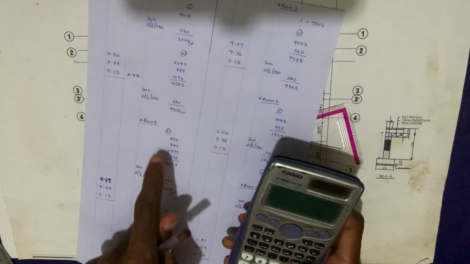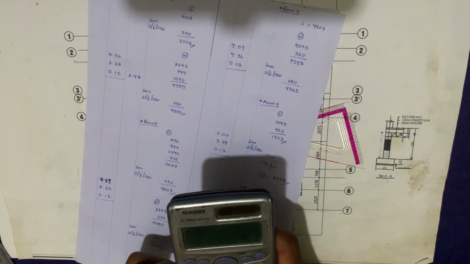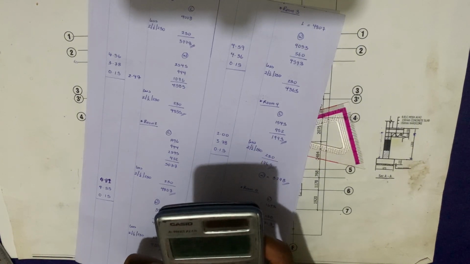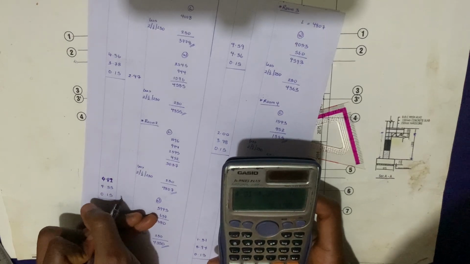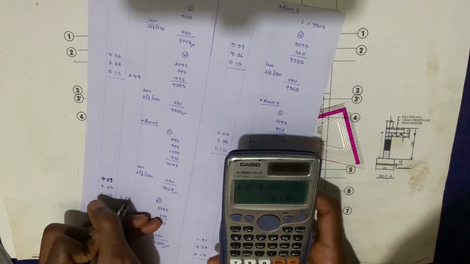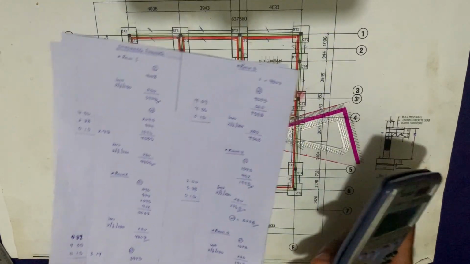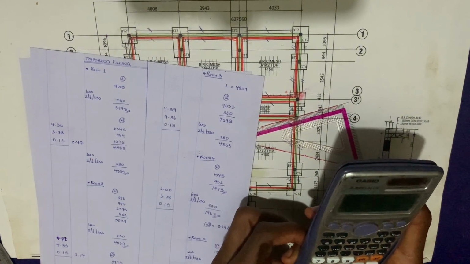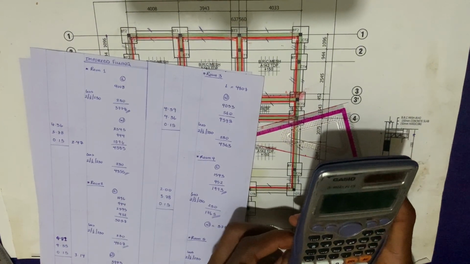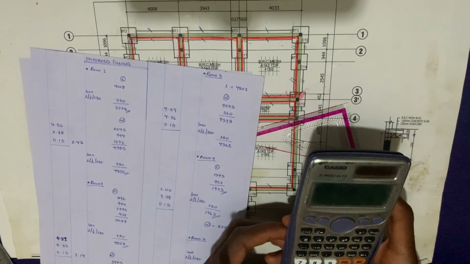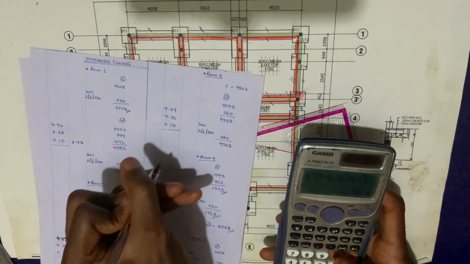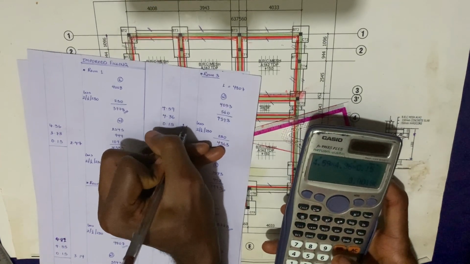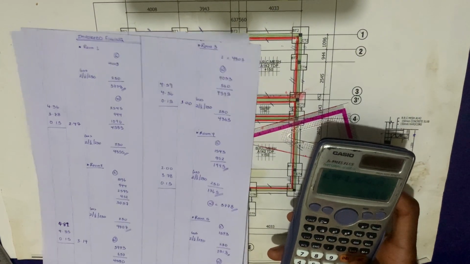For room 2, 4.81 times 4.35 times 0.15 is equal to 3.14 cubic meter. For room 3, 4.59 times 4.36 times 0.15 is equal to 3.001, which is 3.00 cubic meters.